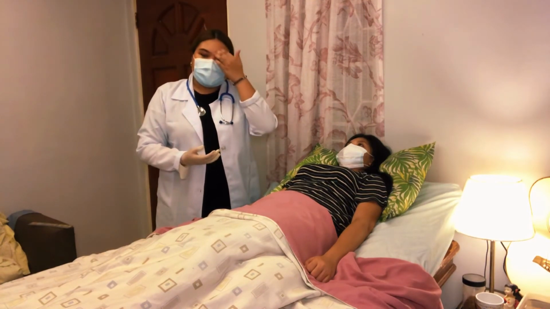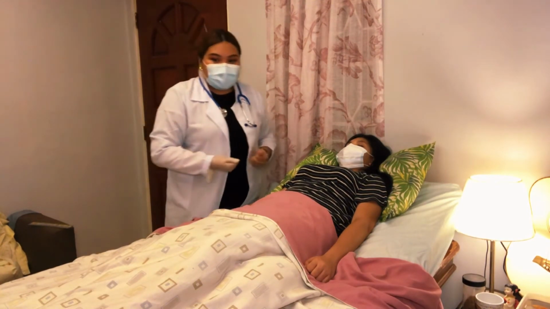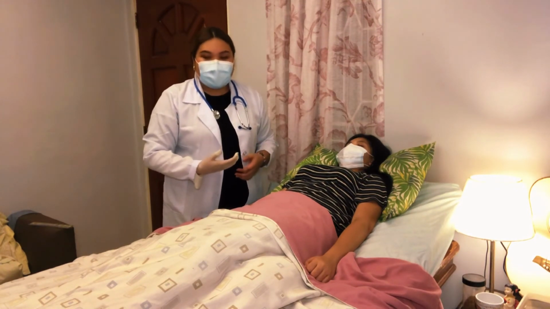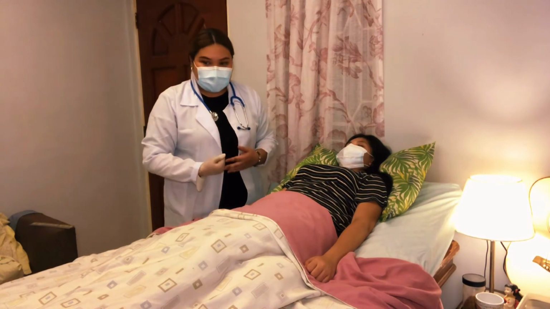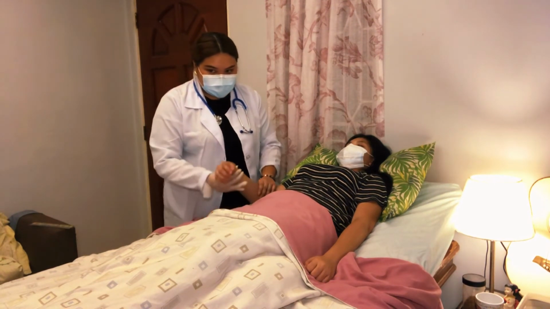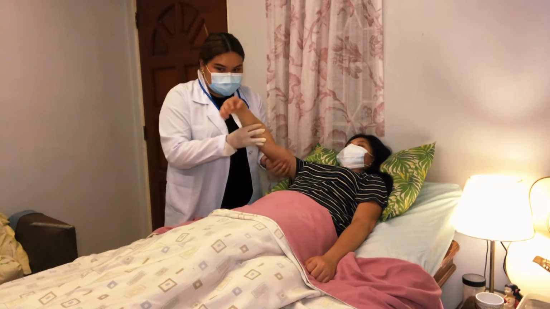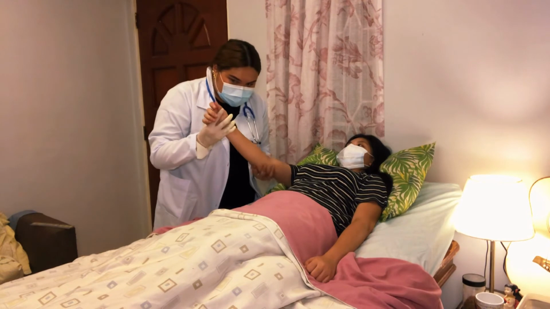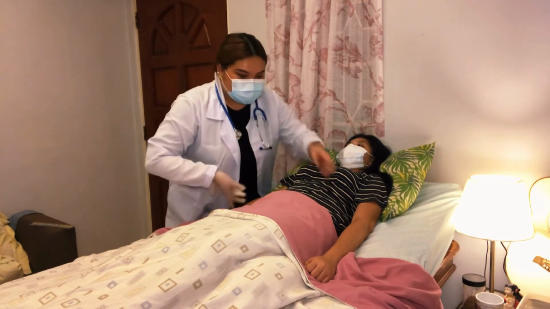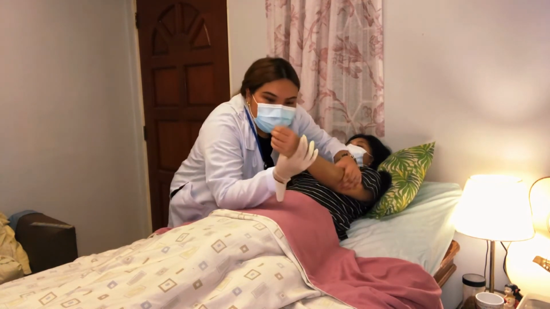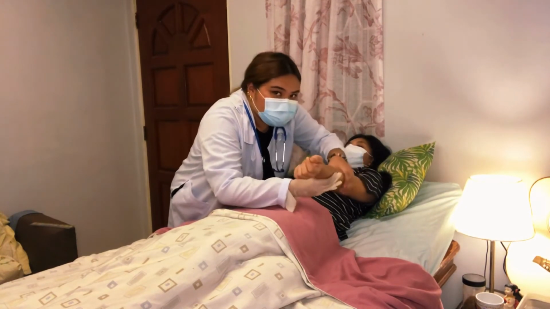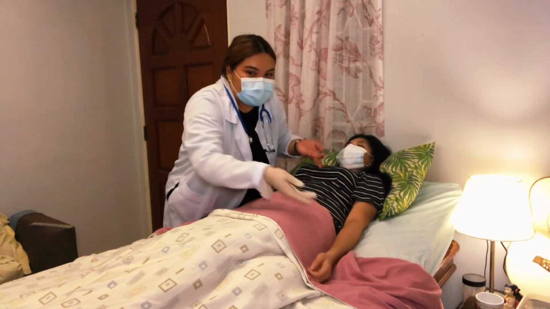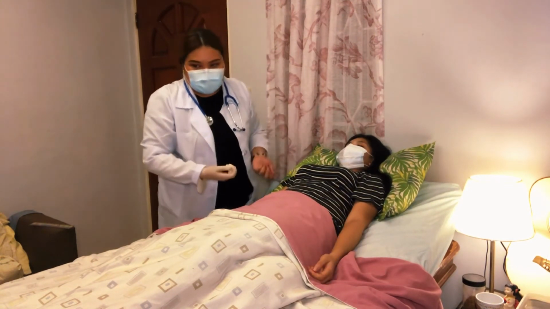Then, inspecting the muscles, we need to inspect the muscles for size. Compare each muscle on one side of the body to the same muscle on the other side. Then, for any apparent discrepancies, measure the muscles with a tape.